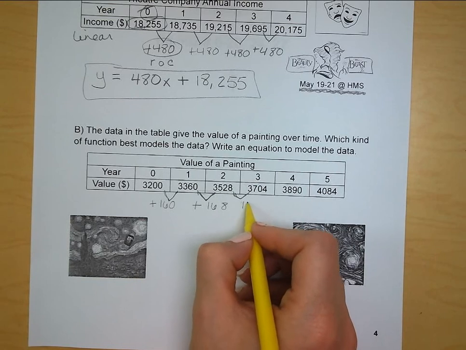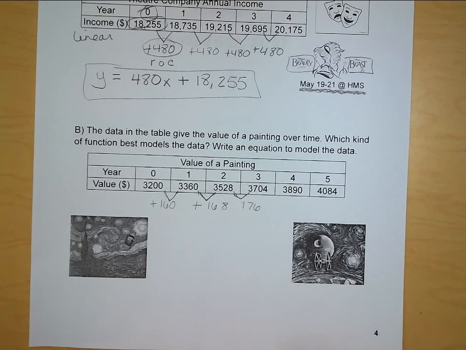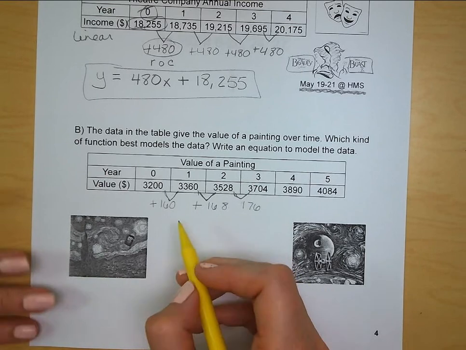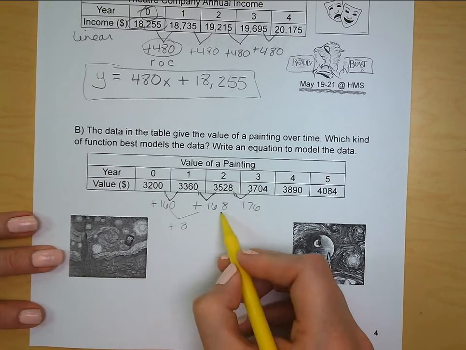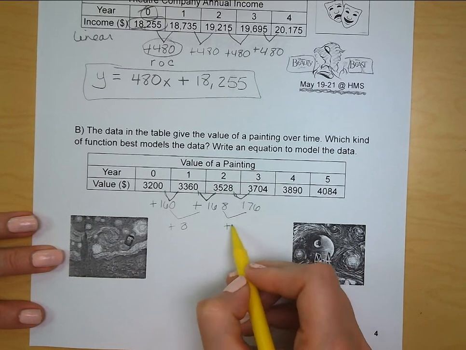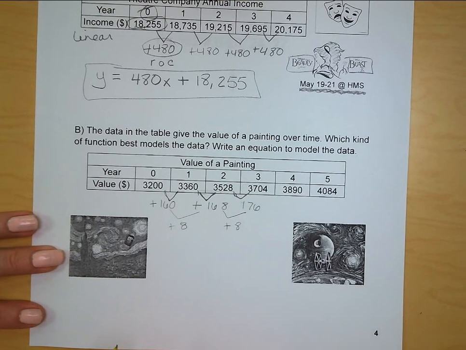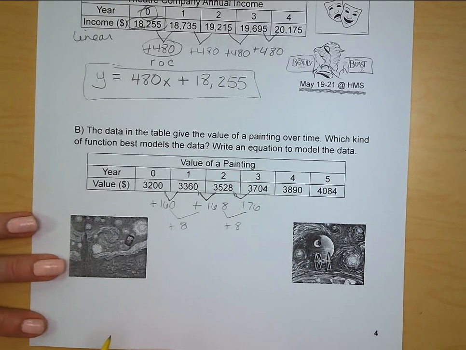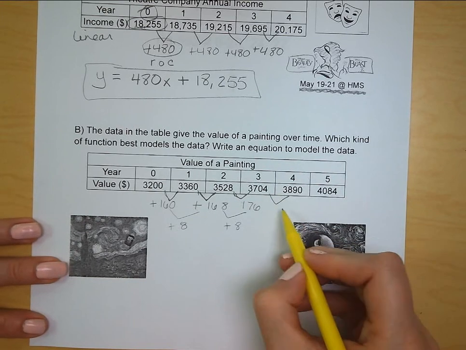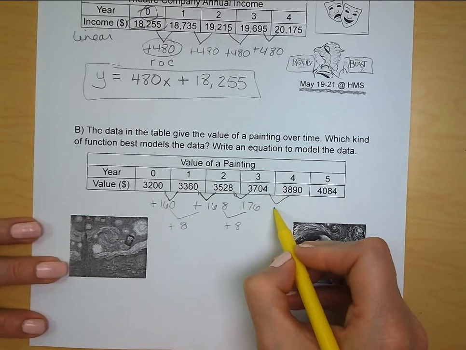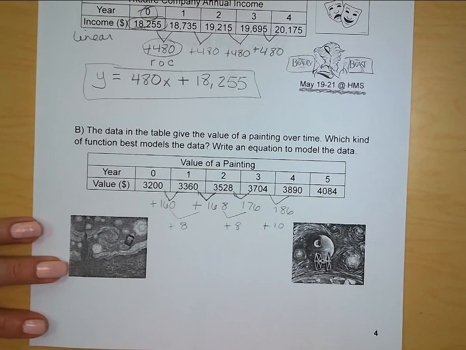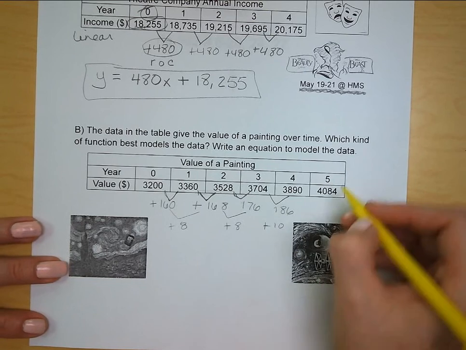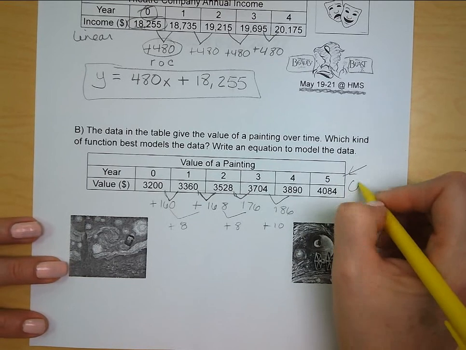So it's not going to be linear. Can we look at our second difference just with those three? Well, we've got a plus 8. We have a plus 8. Okay, maybe this could work. Well, let's try the next one. 3890 minus 3704 is 186. Well, now that second difference is 10. So it's not going to be quadratic. Linear? Nope. Quadratic? Nope. What are we left with?